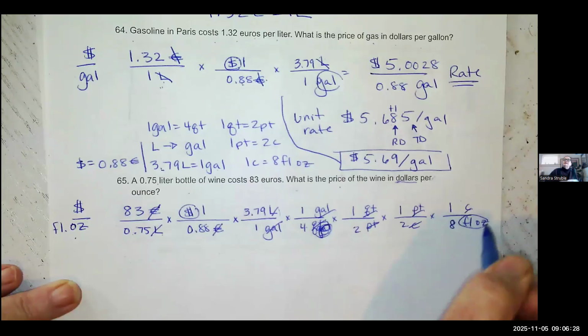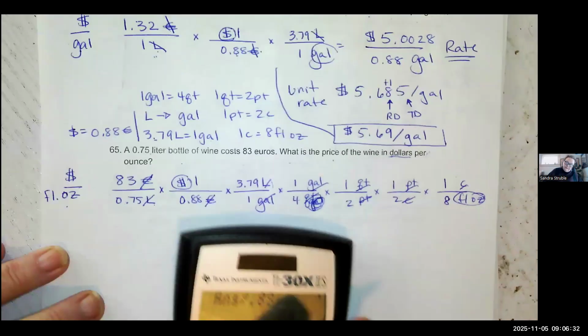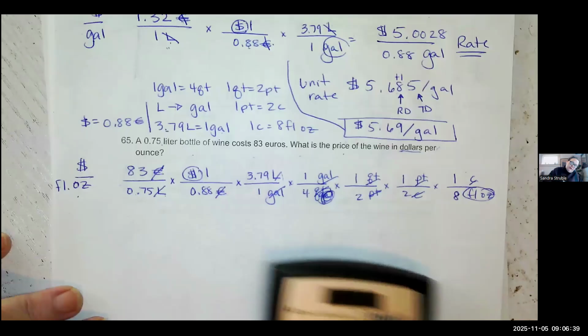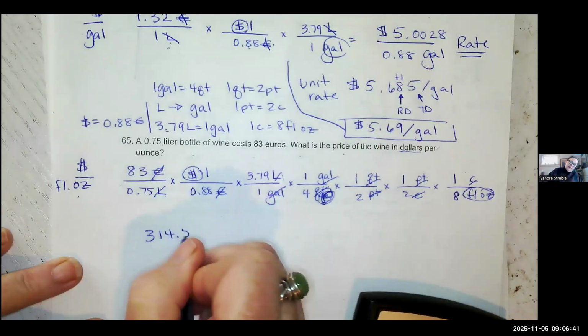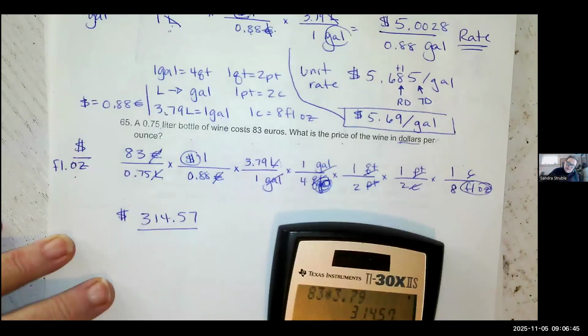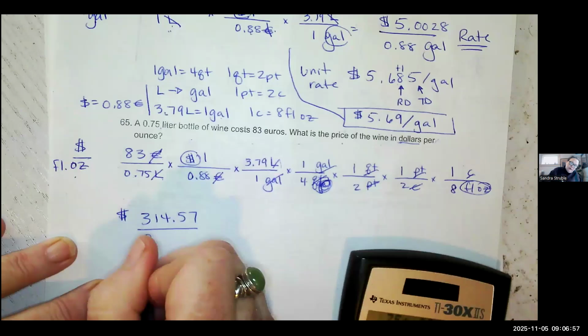Multiplying straight across. 83 times 3.79 is 314.57 over, I want to get my units, 0.75 times 0.88 times 4 times 2 times 2 times 8 is 84.48. And this is fluid ounces.